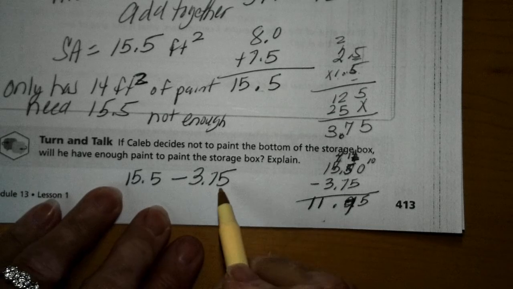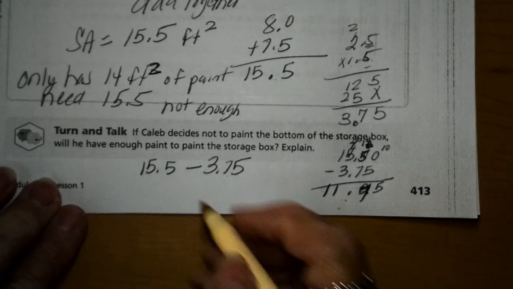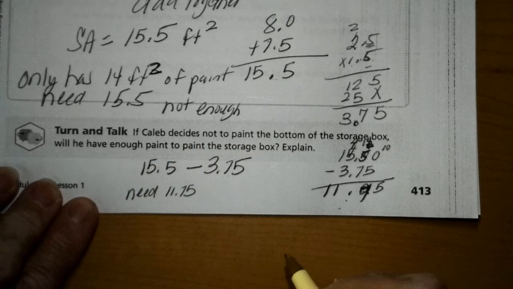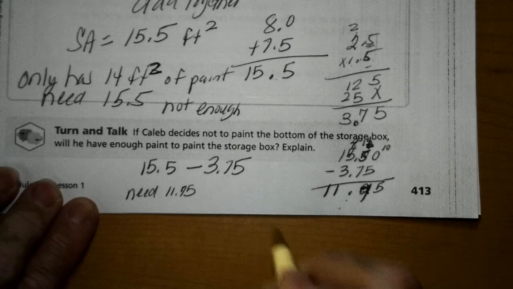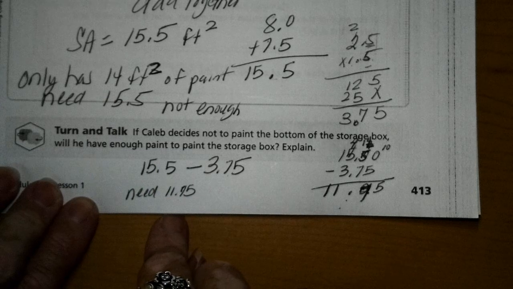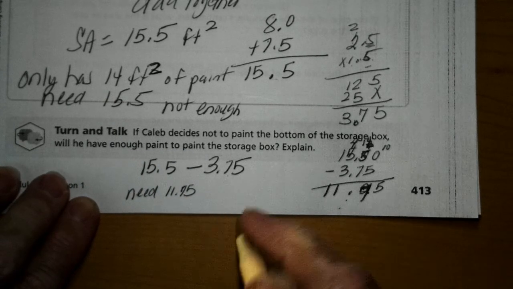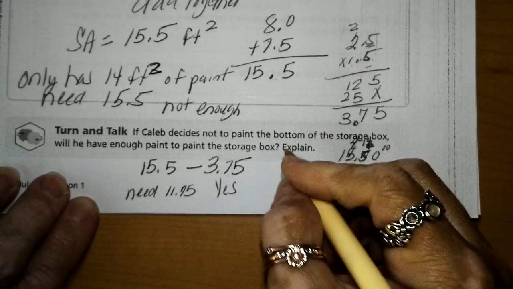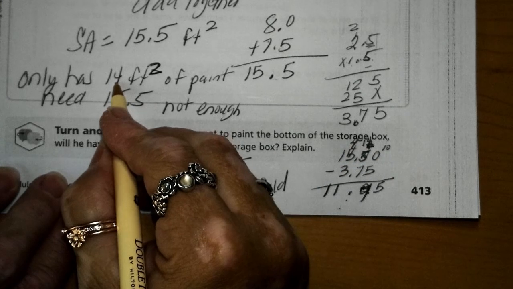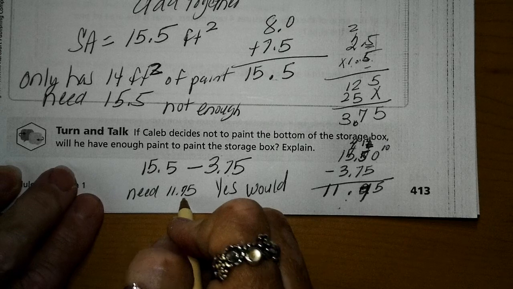Alright, so if I subtract the bottom, now all I need is 11.75. So would I have enough paint? I have 14. Oh, man. I need 11.75. You need 11.75, which means you don't have enough. I have 14. Sorry. I only need 11.75. You have enough.